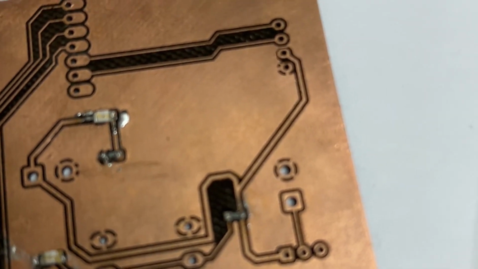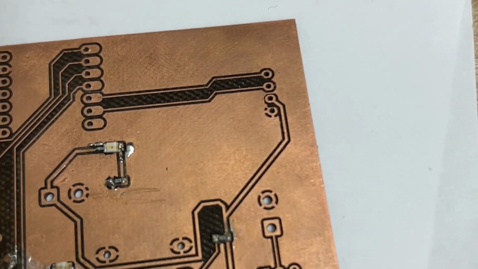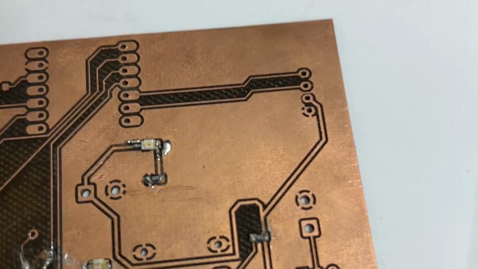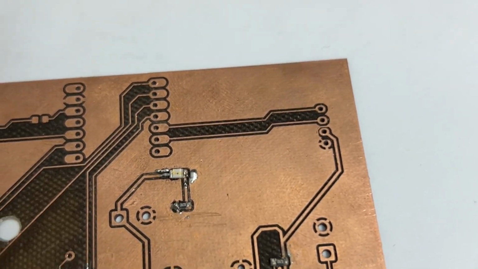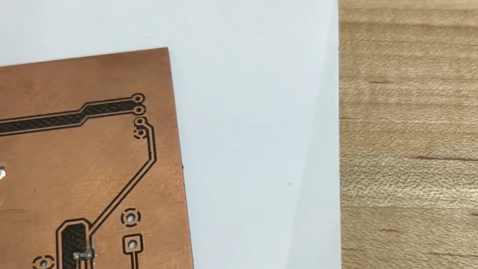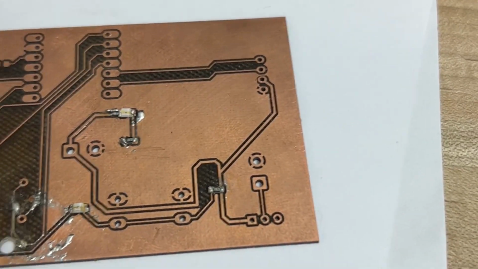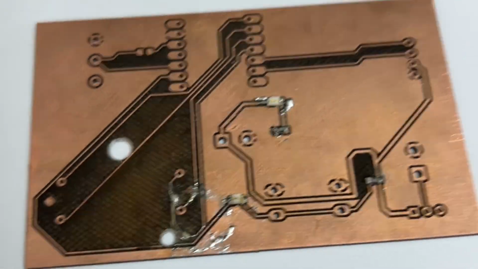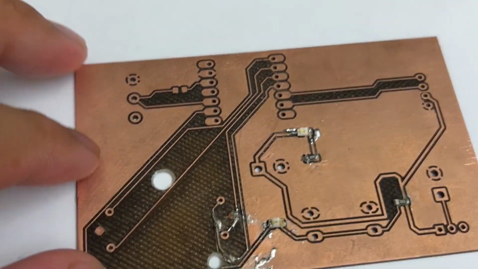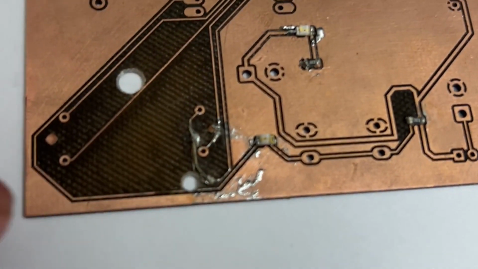Okay, you want those angles on your board to be obtuse, every single one of them, instead of using right angles. So do avoid that.